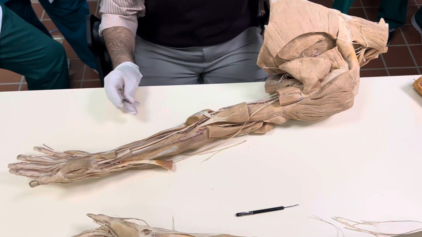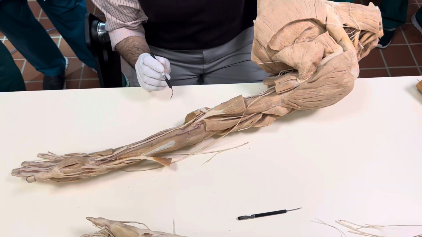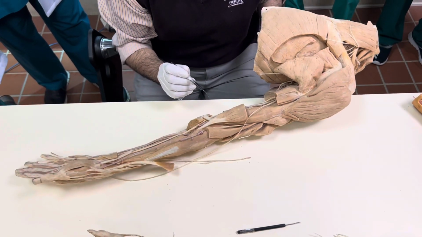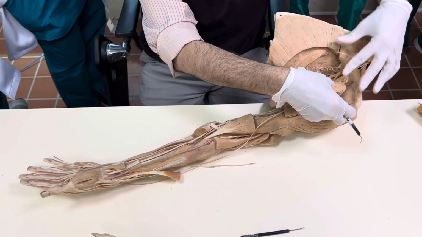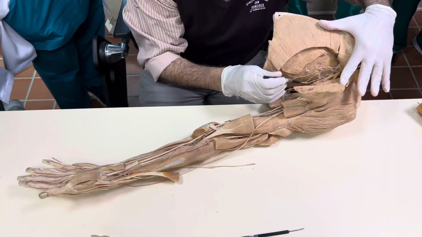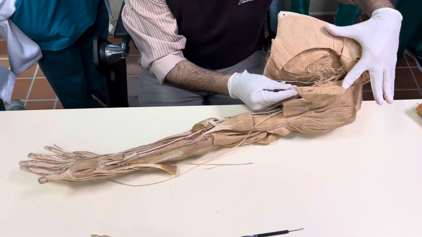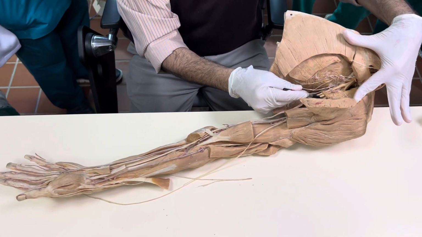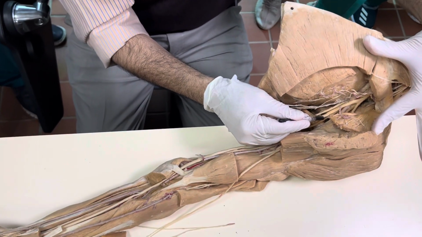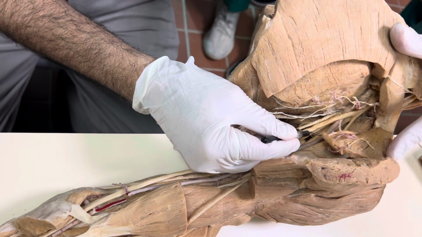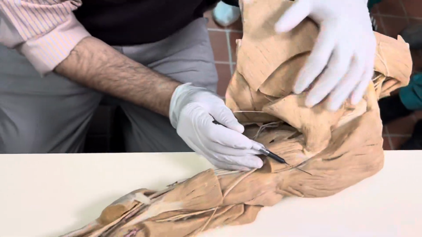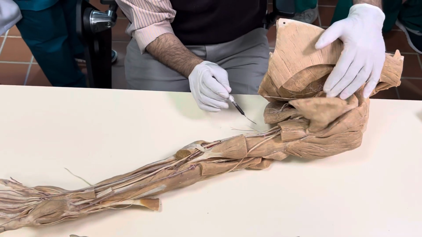Some of the models, they don't show all the pathway, so we have to, yes, here you can see axillary, this one. Is it being focused? Yes. Okay. Then after that, here is the brachial. See, this is the brachial.